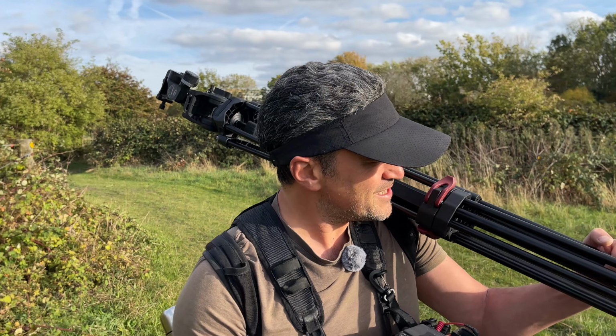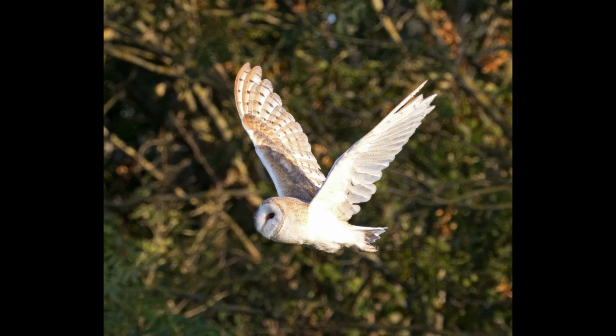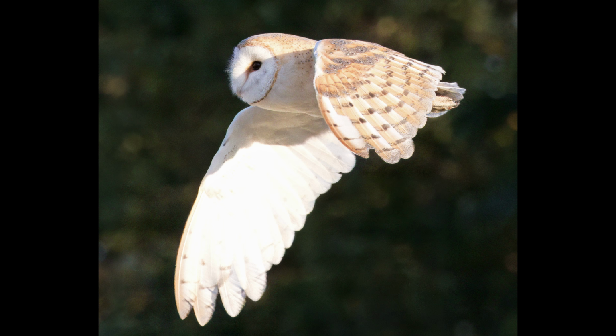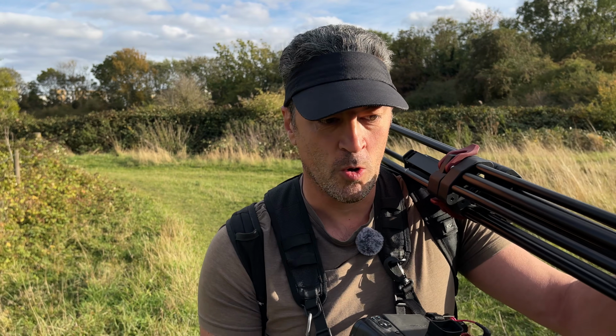But after a little incident last week, when a barn owl came out of nowhere and flew from a tree line in shadow into the sun, I blew a lot of the pictures, I blew the highlights. I thought I must at least give it a try and learn to use it, or at least have it in my arsenal if it calls for it.